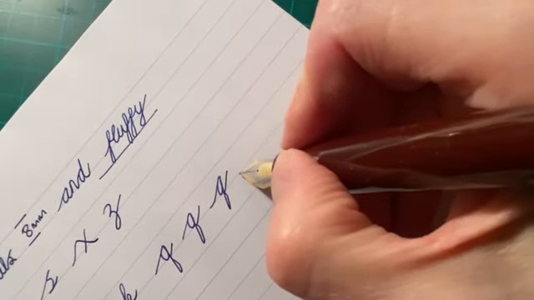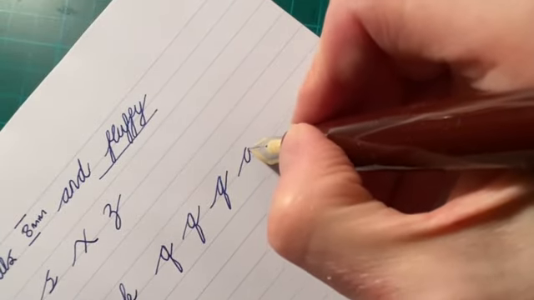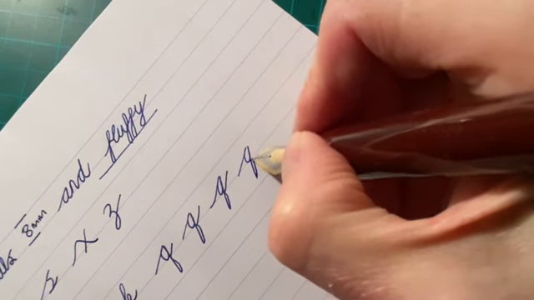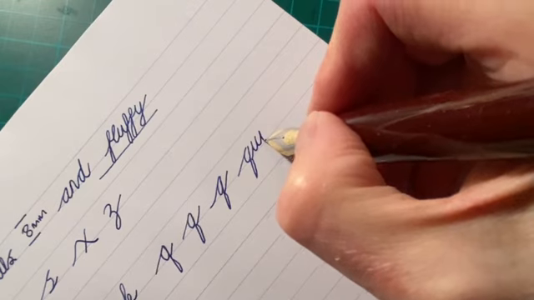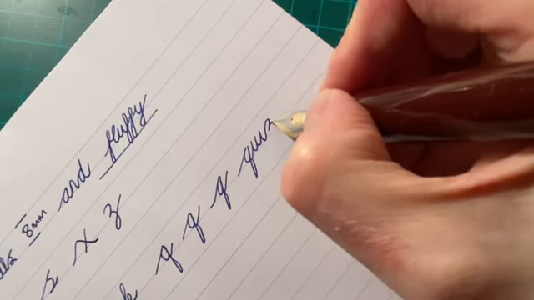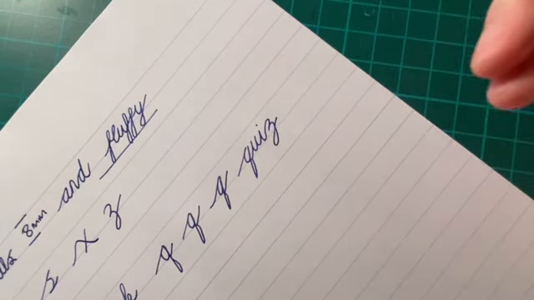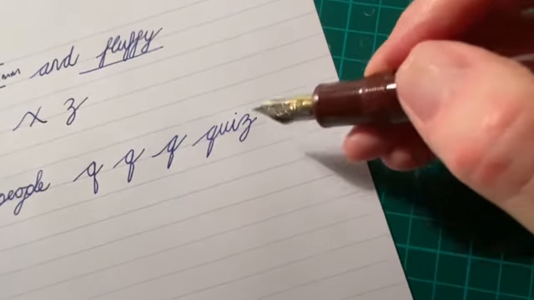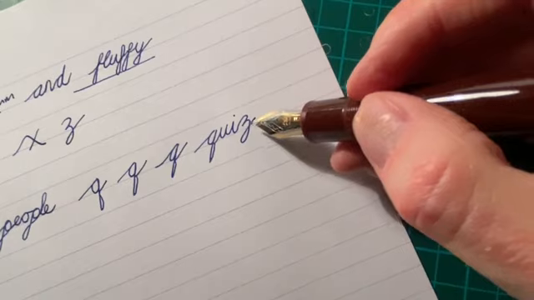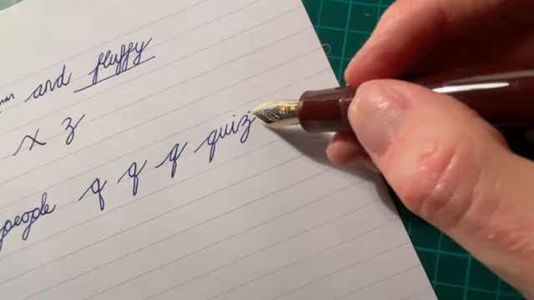Let's write quiz with my new Q. And I'll even use their Z. Do you know what I mean? How does that look like quiz? So we'll get to the Z in a minute, but I don't like that Z. It looks nothing like a bloody Z.